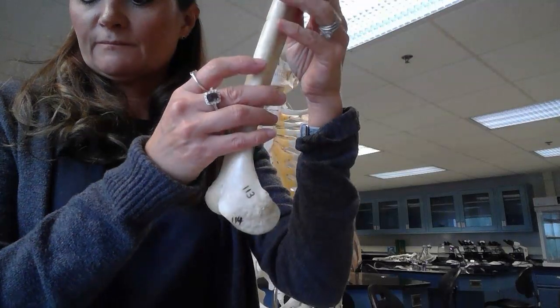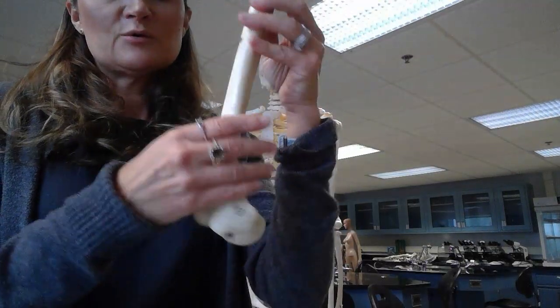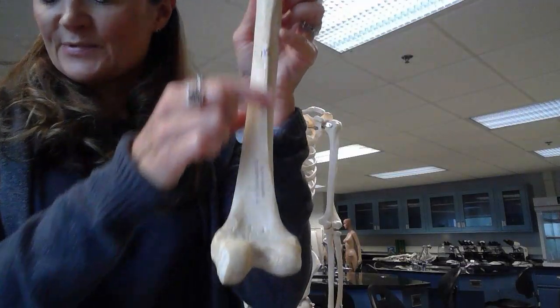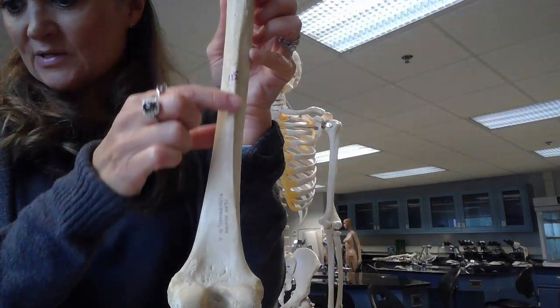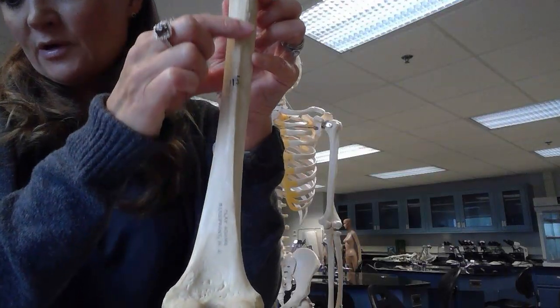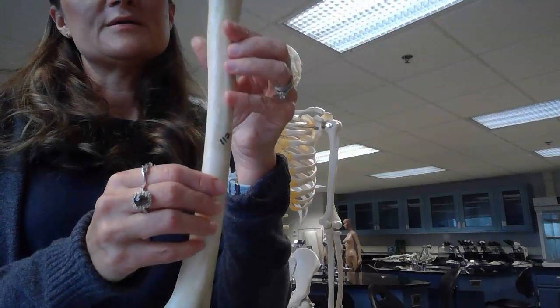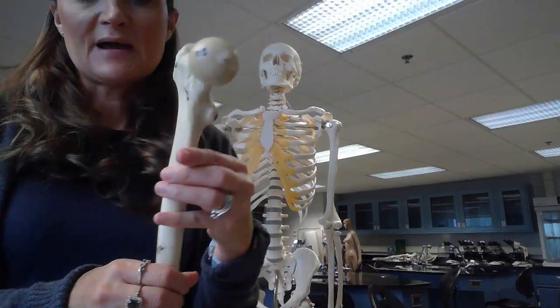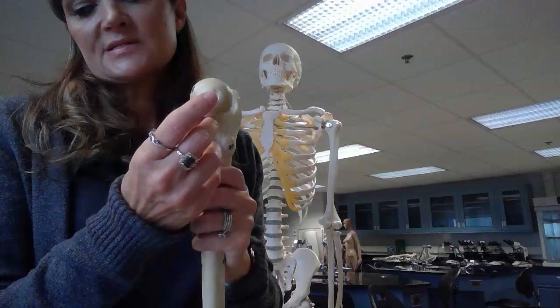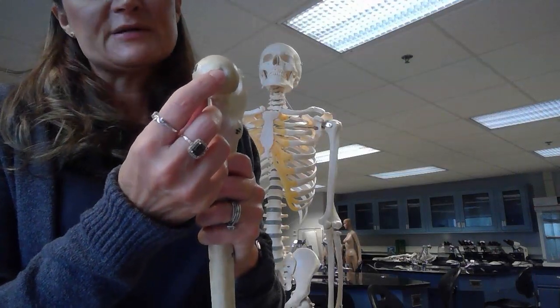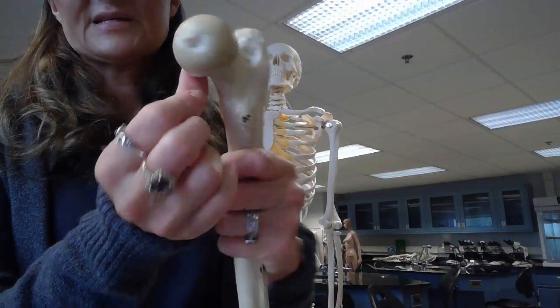Turning it around, I forgot about the back. You have your linea aspera right through here, and you do need to know that part, the linea aspera. Then turning it around to the front, coming back to the head one more time, it's going to have this indentation right here. That's going to be referred to as the fovea capitis. And that's on the head.